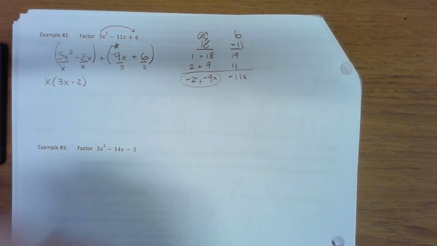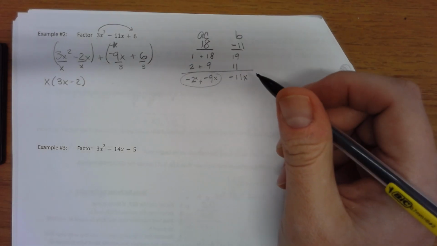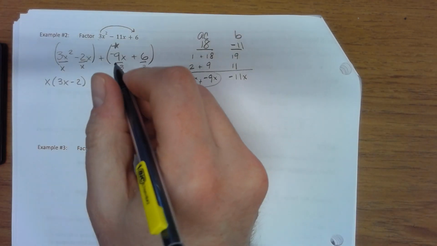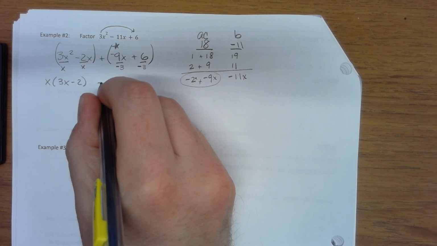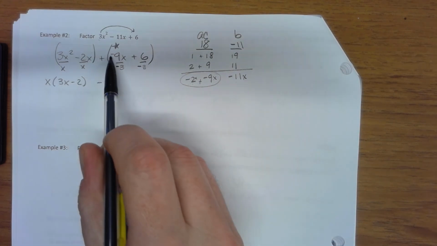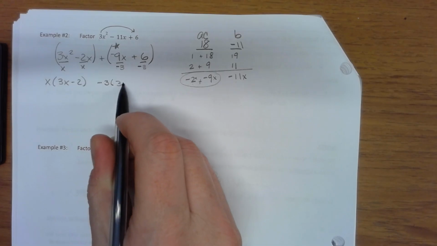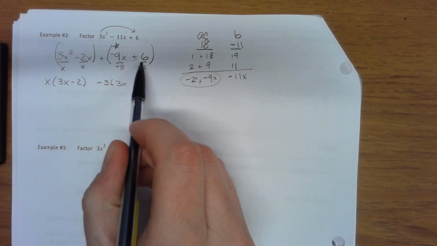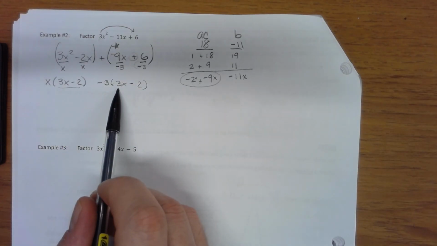Because this group starts with a negative, we're going to factor out a negative GCF from this group. We're going to put negative 3 on the outside. Negative divided by negative is positive. 9x divided by 3 makes 3x. Positive divided by a negative is a negative, minus 2. Look, these match.